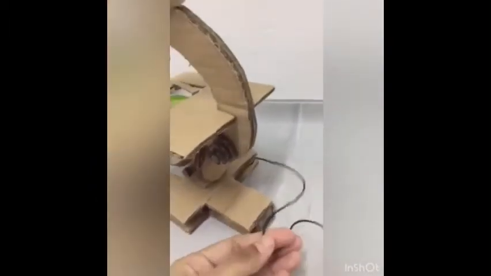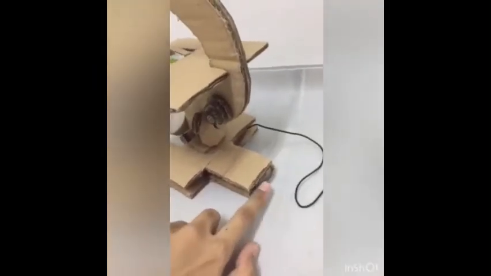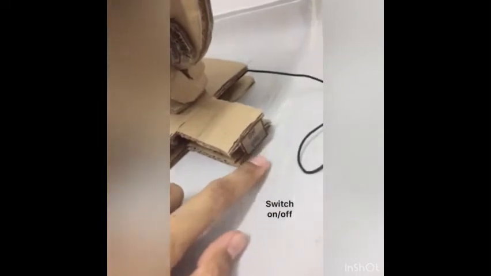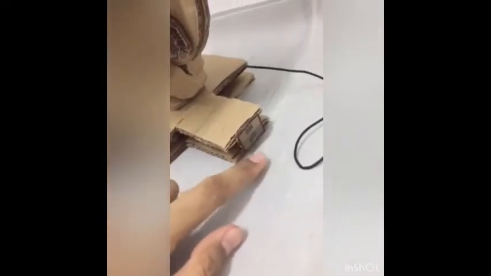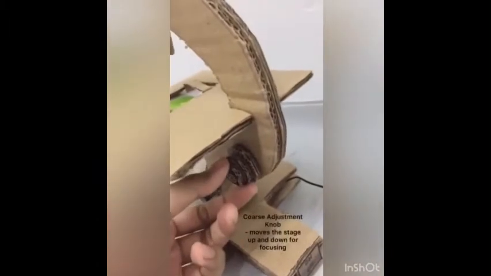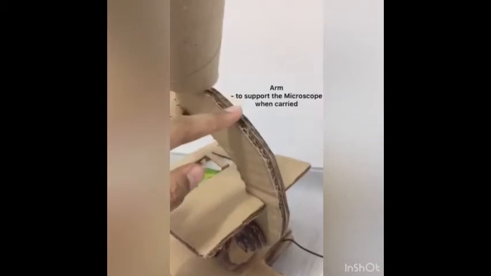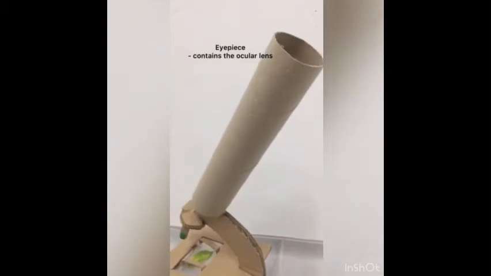First, we have the wire here to connect to the plug, and then we have a switch on and switch off to open the microscope, and then we have the coarse adjustment knob to move the stage up and down for focusing. Next, we have the arm, used to support the microscope when carried, and then we have the eyepiece, which contains the ocular lenses. You can see the specimen through this eyepiece.